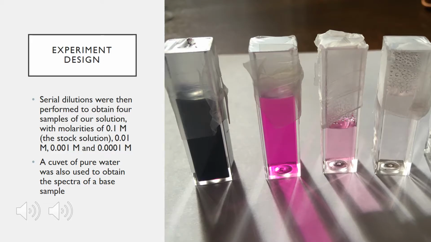To create our specific samples, we went through serial dilutions. These dilutions were performed to obtain 4 samples, with our initial molarity of 0.1, and then 3 others that came to 0.01 molar, 0.001 molar, and 0.0001 molar. Serial dilutions are performed by filling test tubes with, in our case, 9 milliliters of pure water. Then using a pipette, 1 milliliter of the 0.1 molar stock solution is added to the first test tube and mixed thoroughly. That creates a 1 to 10 dilution ratio.